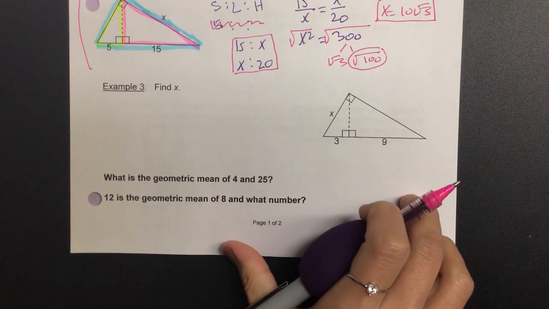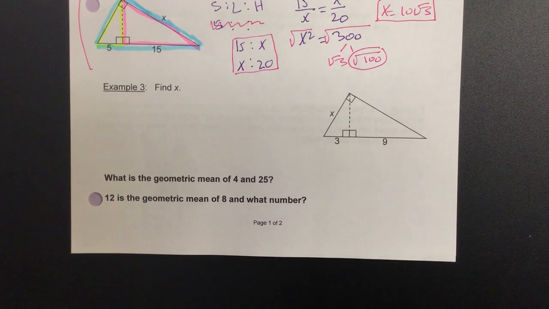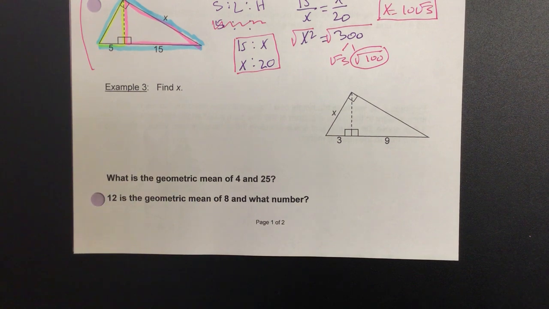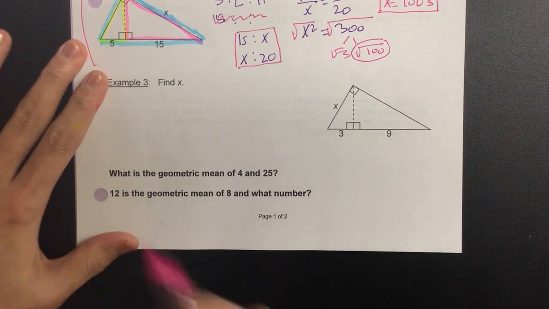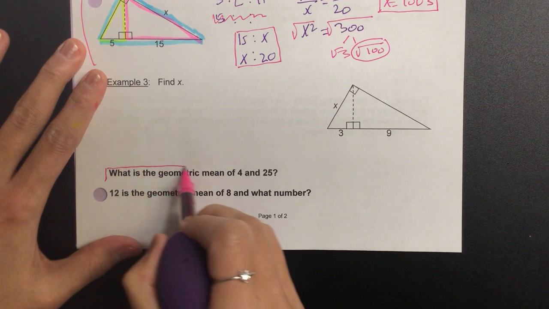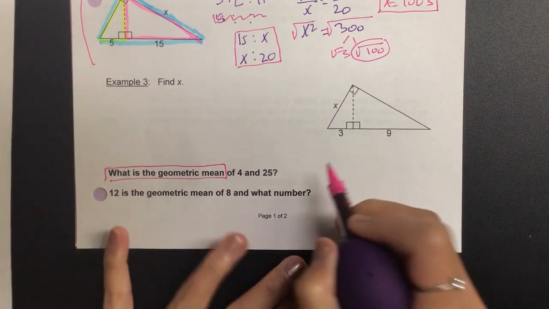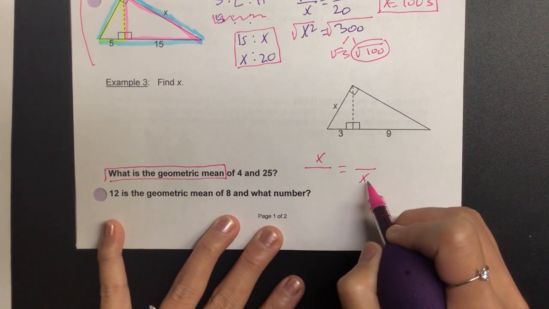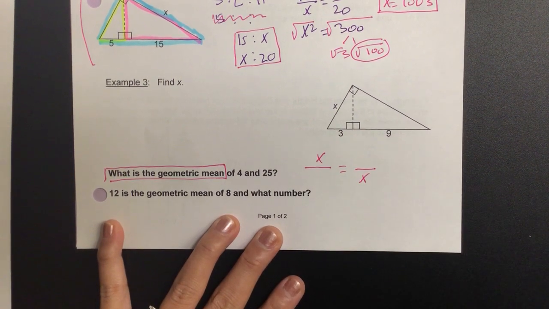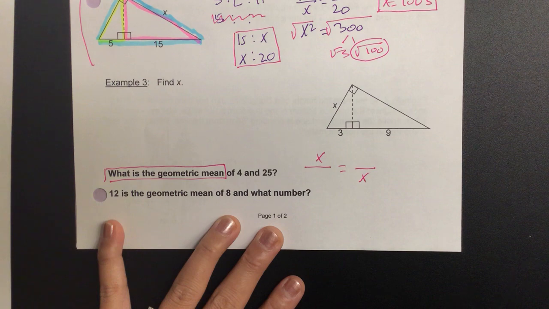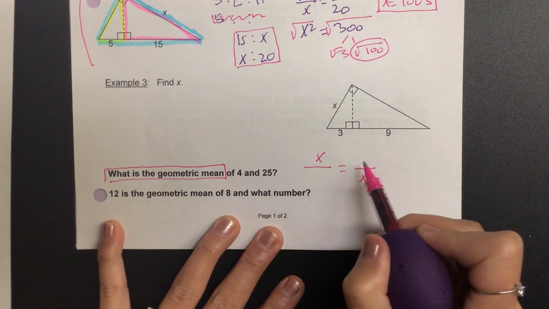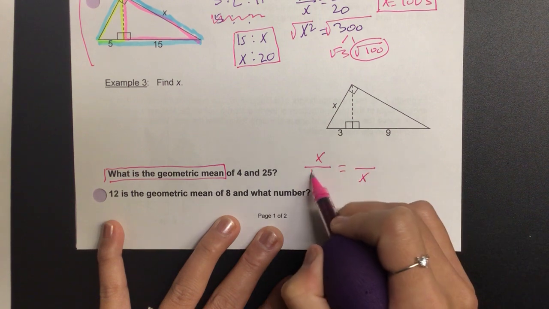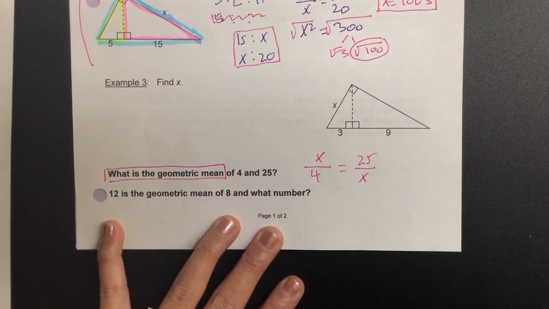Let's jump to the bottom. Jet, let's read. What is the geometric mean of 4 and 25? So we're looking for geometric mean. So we know we have to put x diagonal from each other as if you were cross multiplying. Doesn't matter where I put the 4 and the 25. No. Top, bottom, doesn't matter because in the end we're going to cross multiply. So I'm going to write 4 on the left, 25 on the bottom.